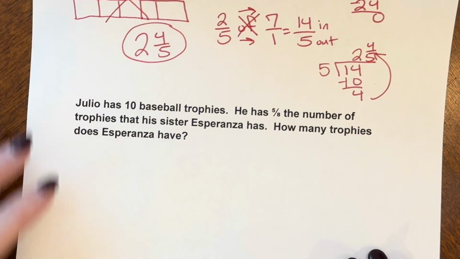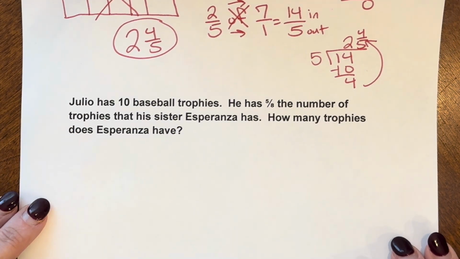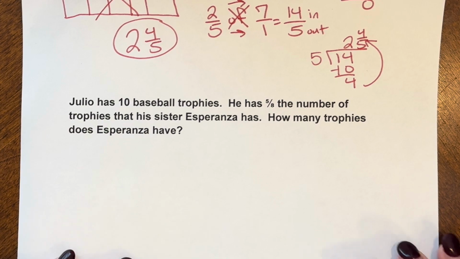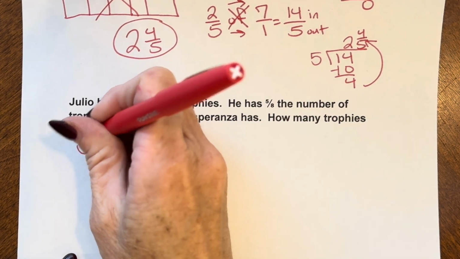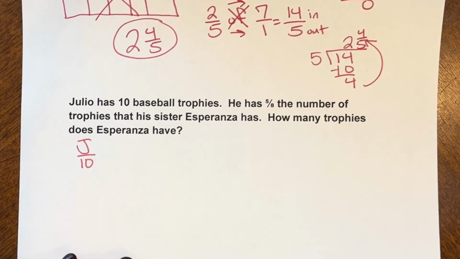Okay, one more before we do some together. Now this is why I like to have different methods, because this one's a tricky one. It says Julio has 10 baseball trophies. He has 5/8 the number of trophies that his sister Esperanza has. How many trophies does Esperanza have? Okay, so if I read this really carefully, Julio has 10.